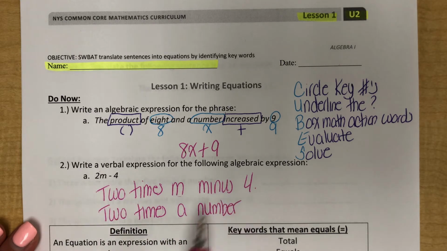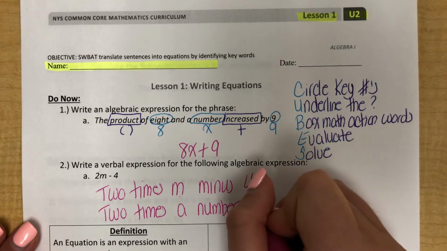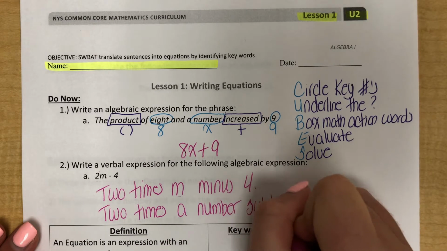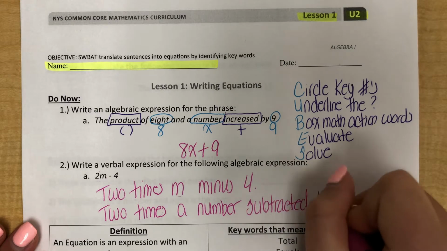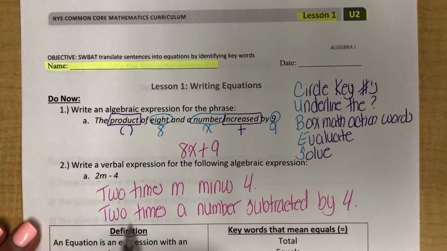I could say minus 4. I could have also said 2 times a number subtracted by 4. I'm going to take this part in the front and subtract it by 4. All right, so again, there's multiple different answers to number 2, but those are 2 different answers that we can use right from the start.